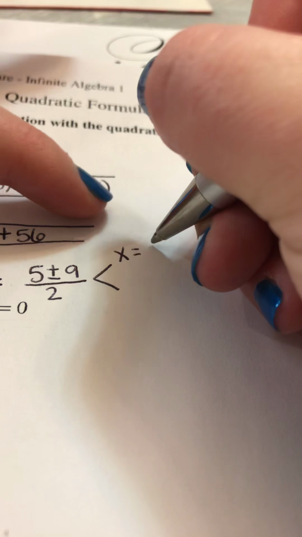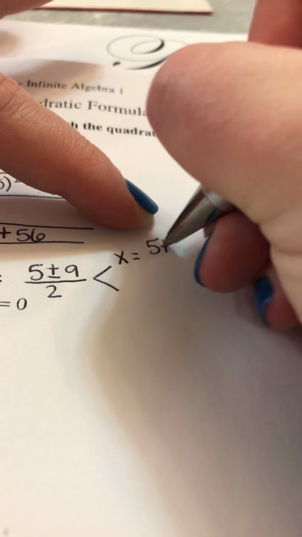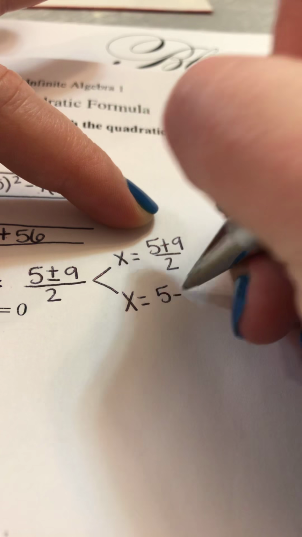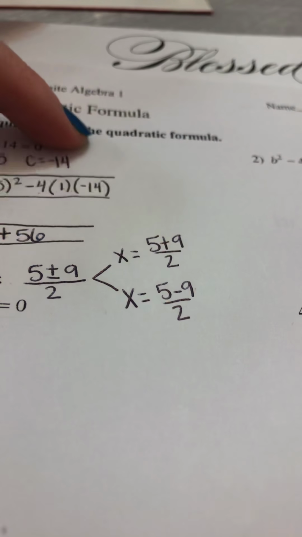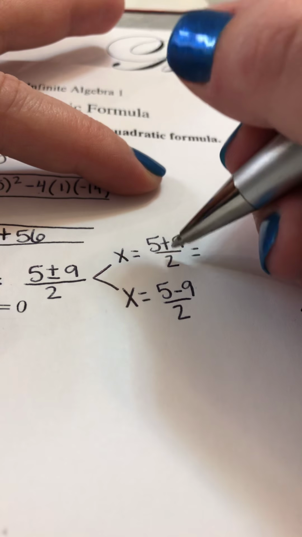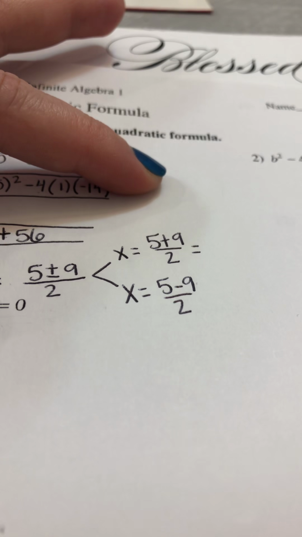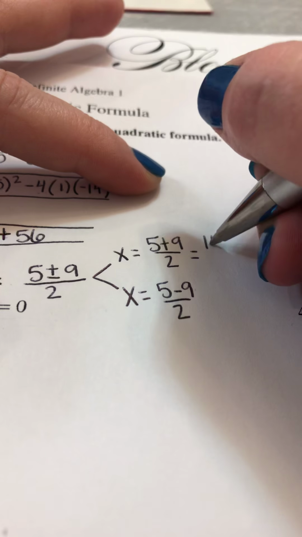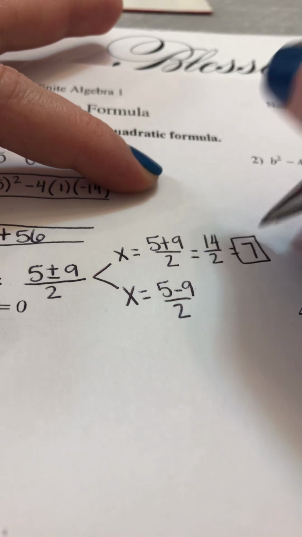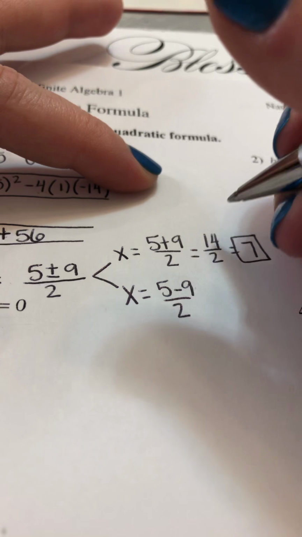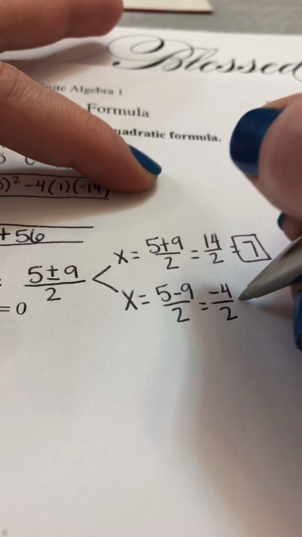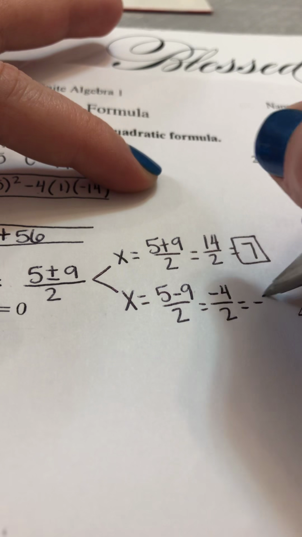X equals 5 plus 9 divided by 2. X equals 5 minus 9 divided by 2. This simplifies to 9 plus 5 divided by 2, which is 14 divided by 2, which is 7. 5 minus 9 is negative 4 divided by 2, which simplifies to negative 2.